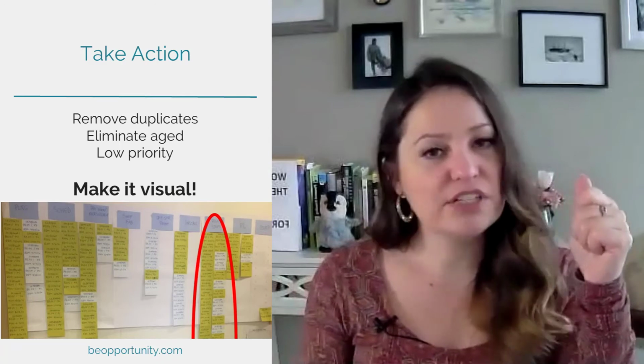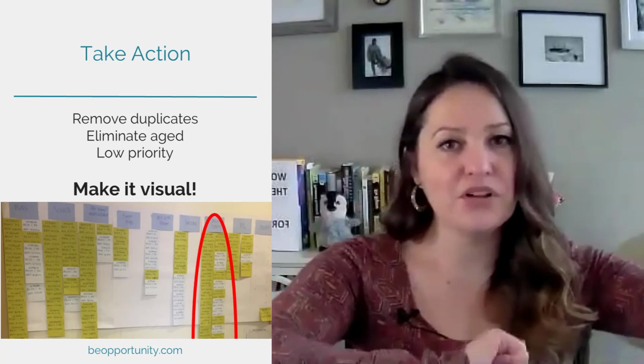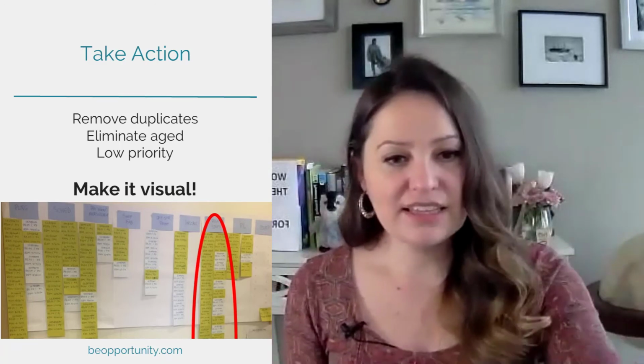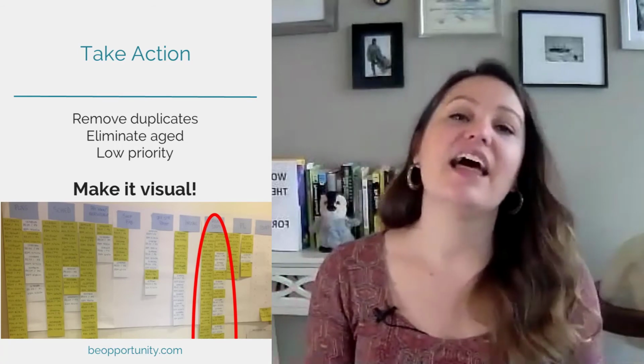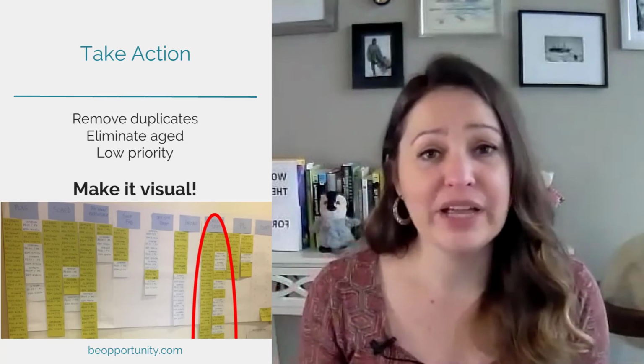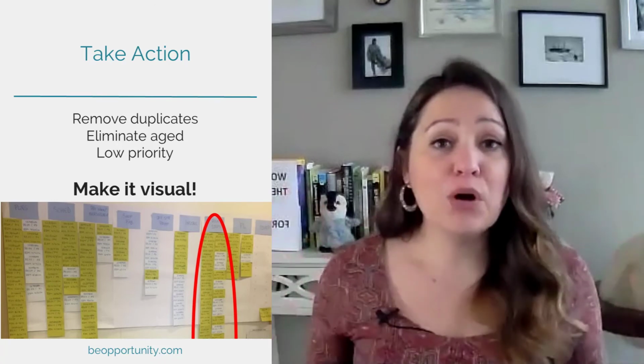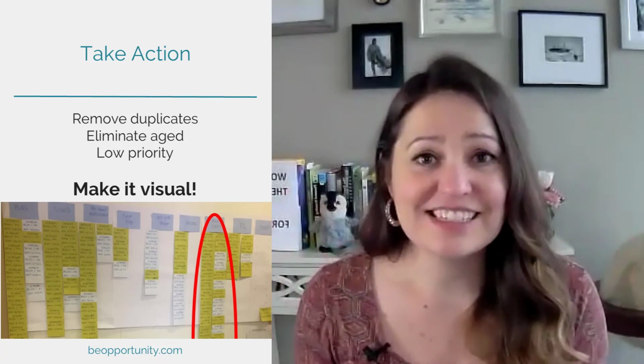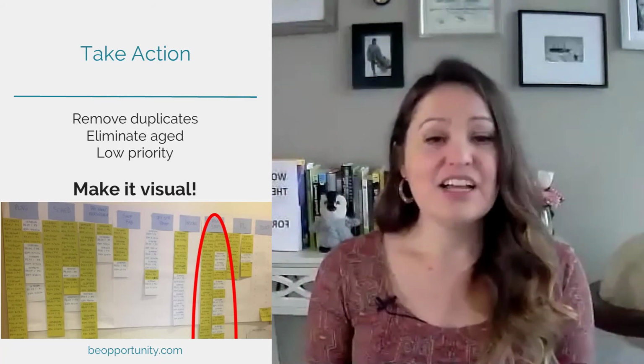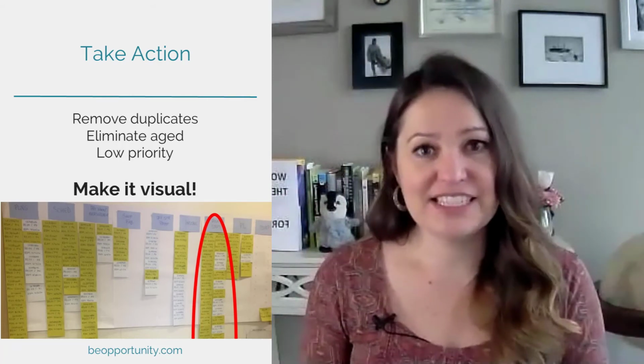So we took one Post-it for each work order and we put it up on the board. And what we saw in this spot that's circled is that that step went all the way to the floor. Most of our work orders, about 50% of them, were stuck in that step. So we knew that we had to fix that step.